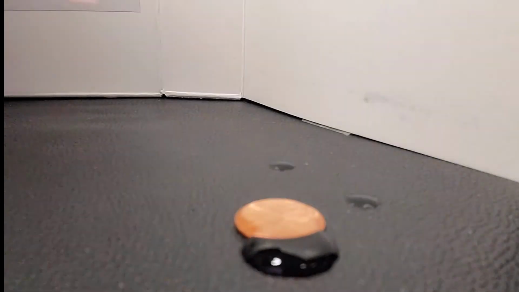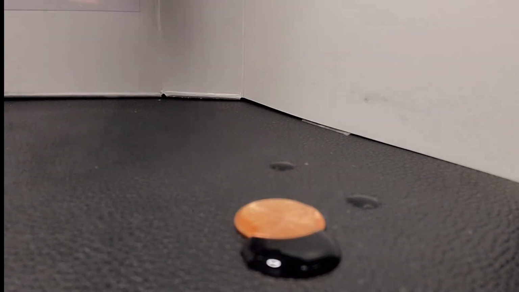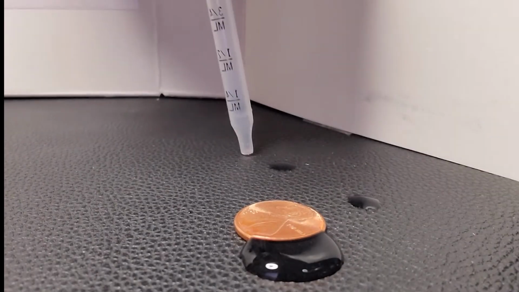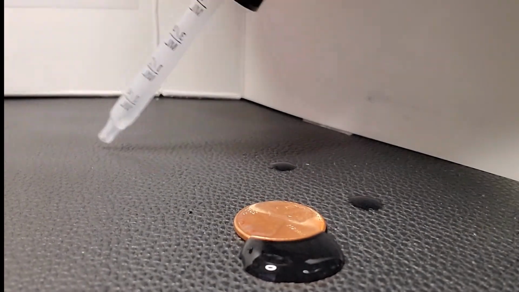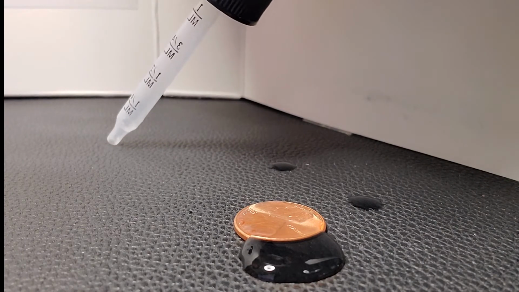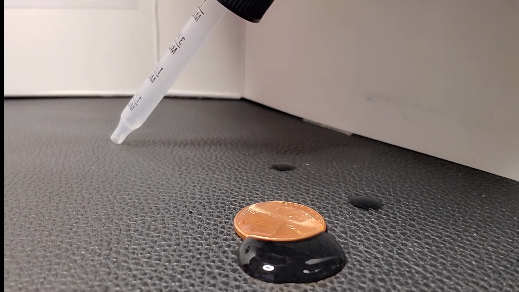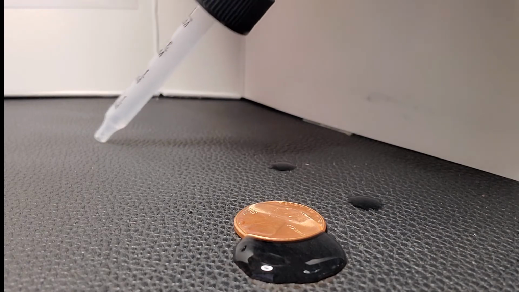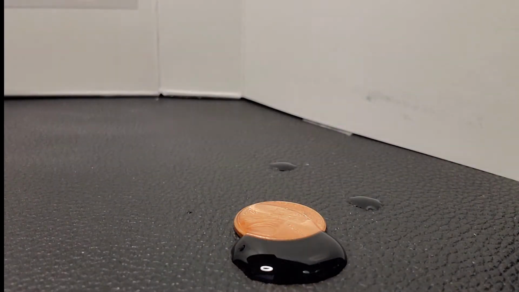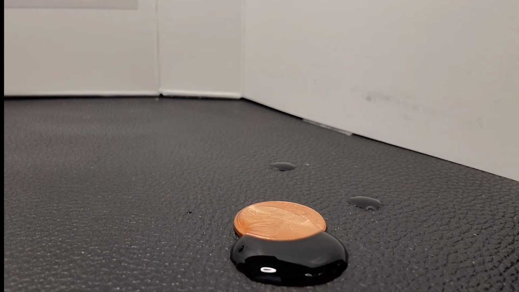That used up all the water in my eyedropper, which was, you can't see, 1 milliliter. So remember when we did our conversions, we used metric. 1 milliliter of water was able to fit on the penny. Now I'm going to see if I can change the adhesion or the cohesion.